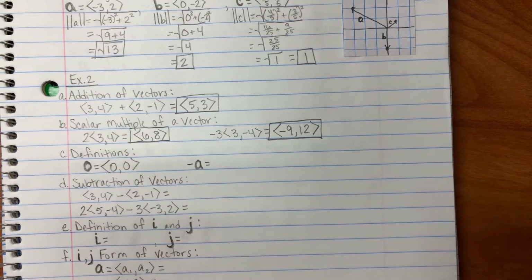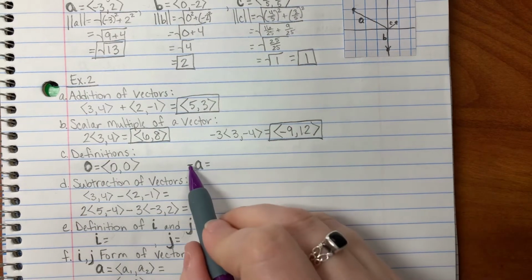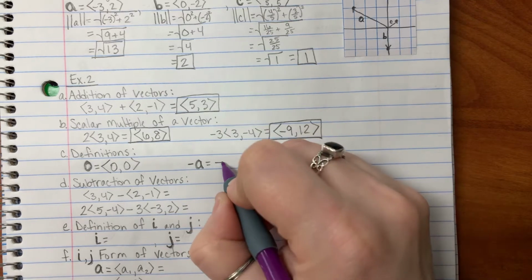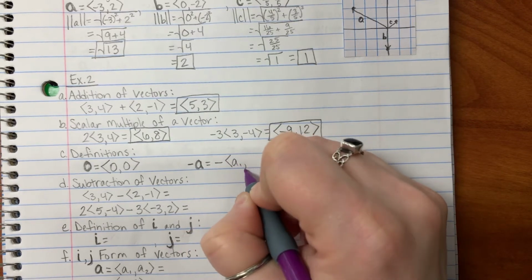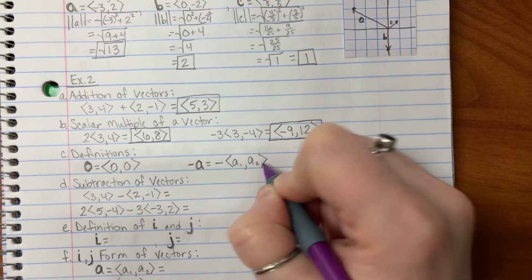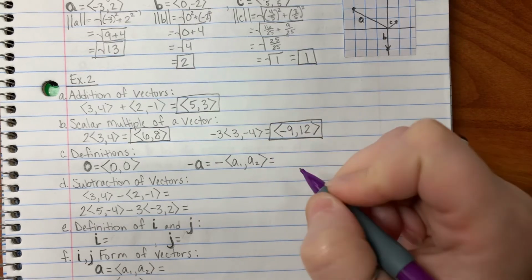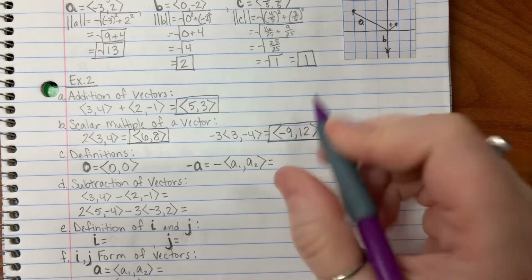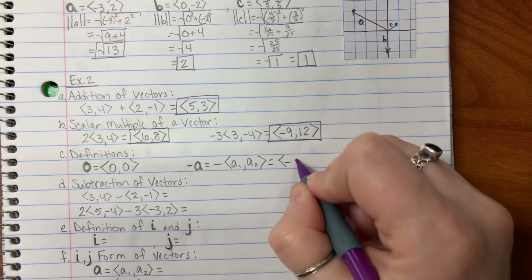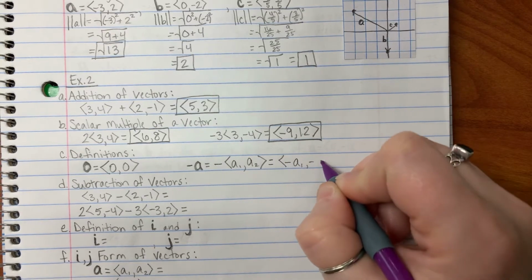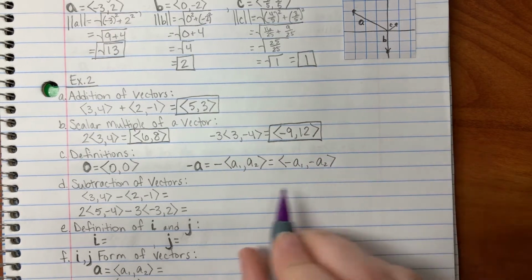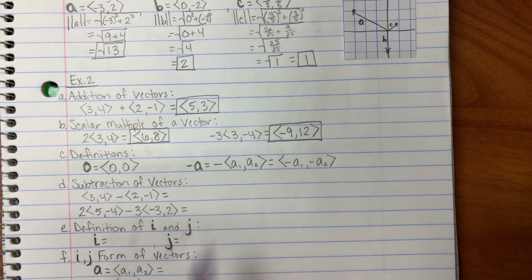That's just a definition you need to know. Same thing with this one. Negative a means I have negative a sub 1, comma a sub 2. So I could go ahead and say, well, really, that's like a negative 1 times those things. So that's really negative a sub 1, comma negative a sub 2. That's the same thing. Okay, so those are just definitions to know.